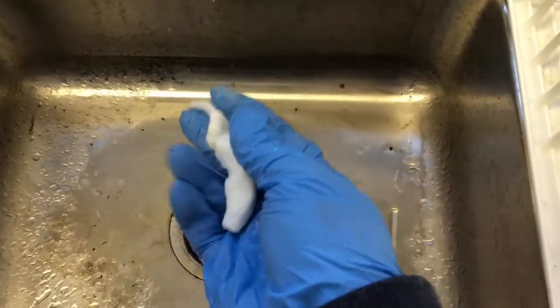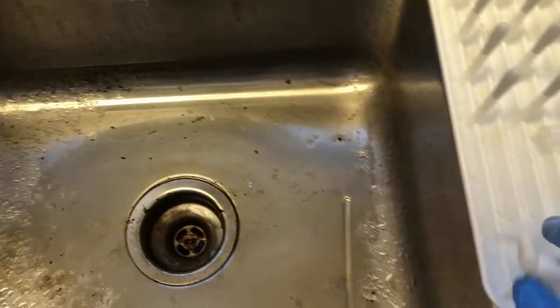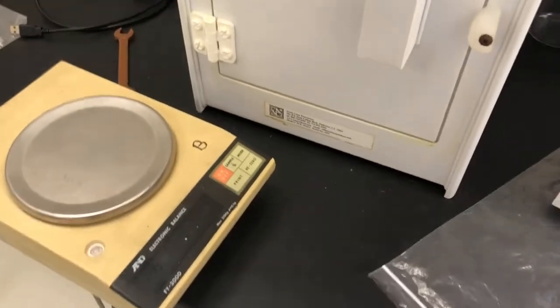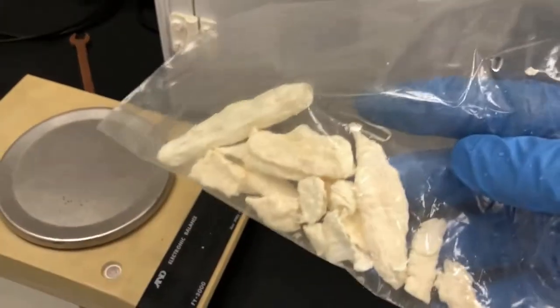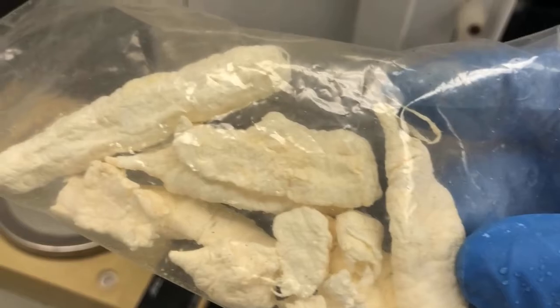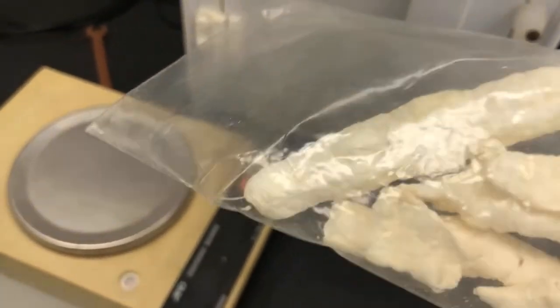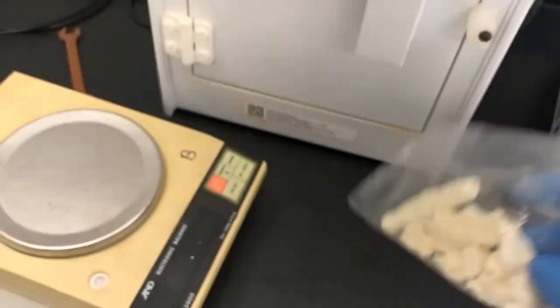There you go. That's nylon. So I'm going to put it here and let it dry. What you'll end up with is something like this. This is nylon, the nylon that's in your clothes. It's nylon 6,10, your first polymer chemistry.